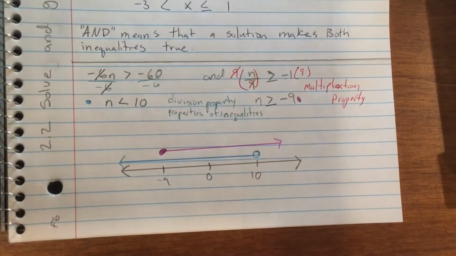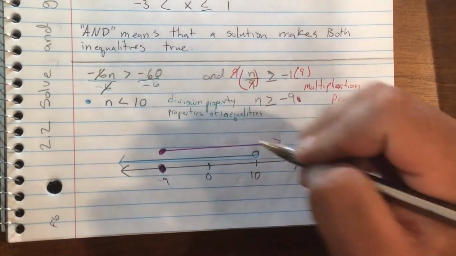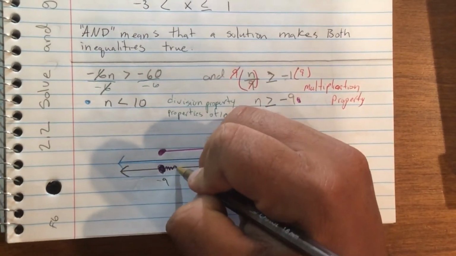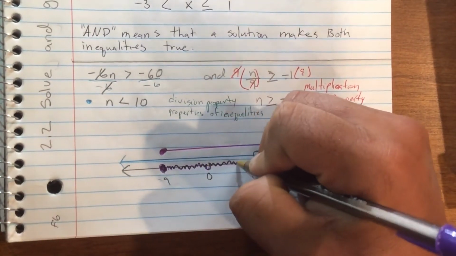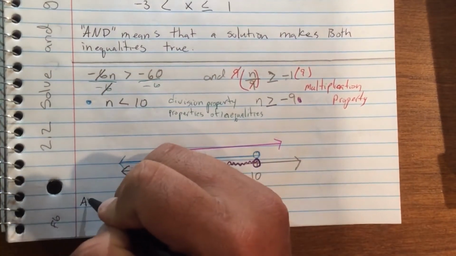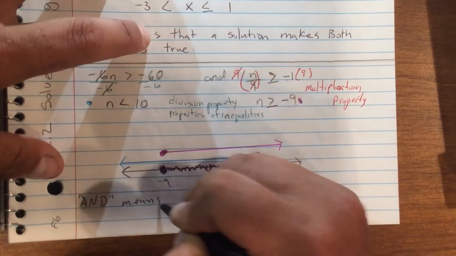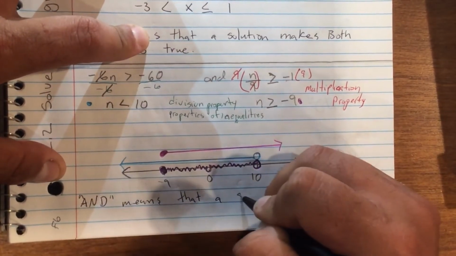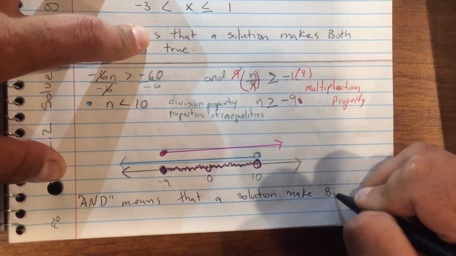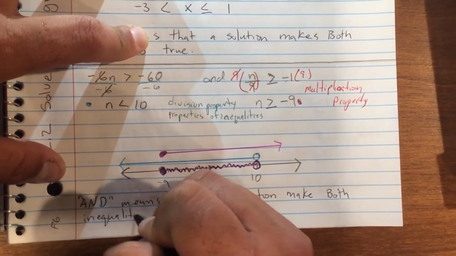All right, and then we can see that. Let's use this purple color. This here is open on this side and closed on this side, and we're going to shade the middle where the inequalities overlap. Okay, so once again, this is an "and" statement. And means that a solution makes both inequalities true.